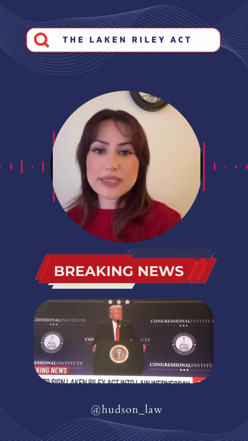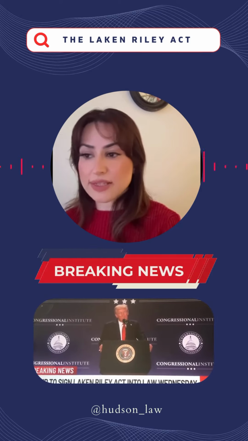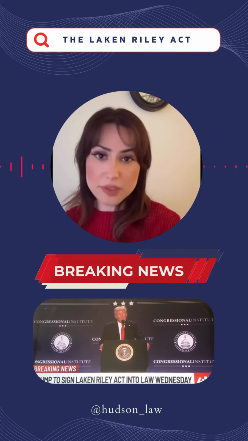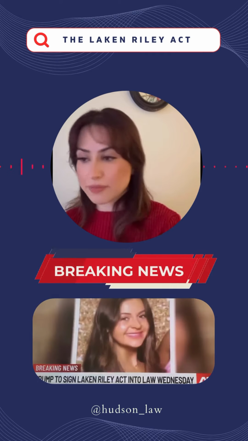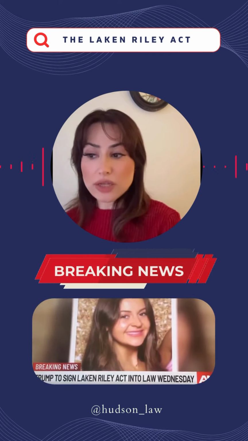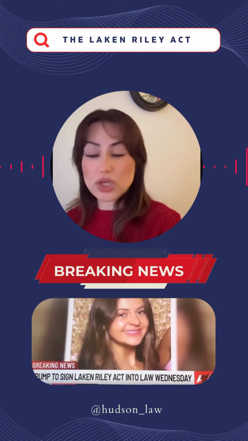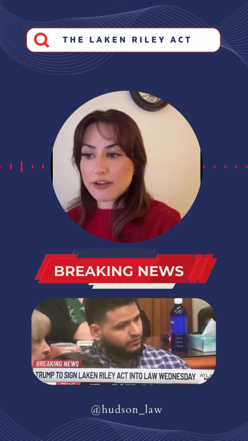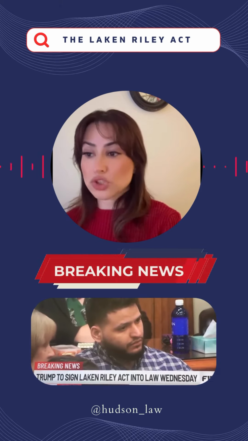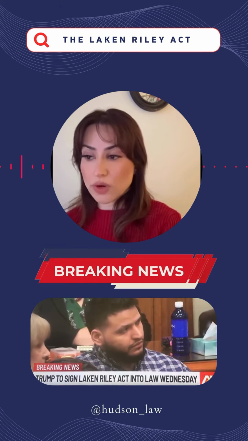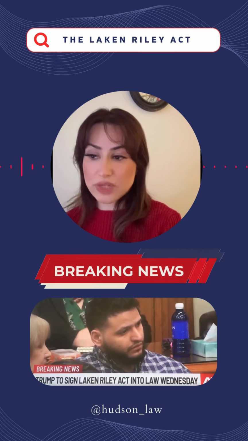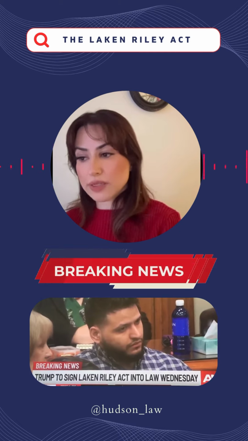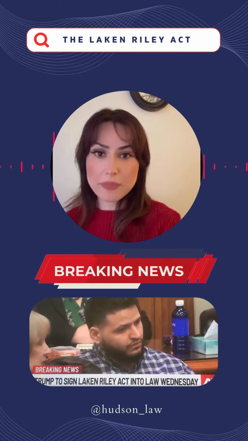What does the Laken Riley Act say? It says the law requires Immigration and Customs Enforcement, which is the same as ICE, to detain non-citizens who are in the country unlawfully and have been arrested for, charged with, convicted of, or have admitted to committing theft-related crimes such as burglary, shoplifting, or larceny.